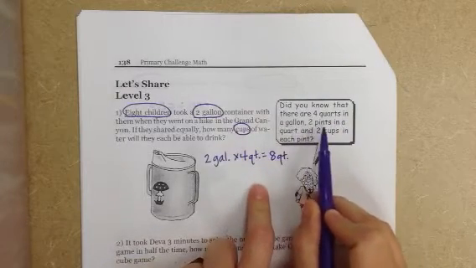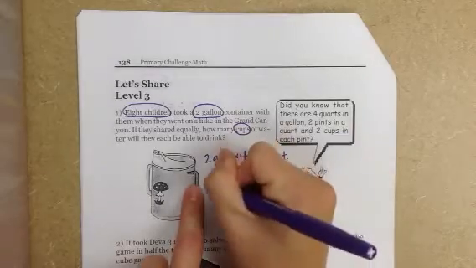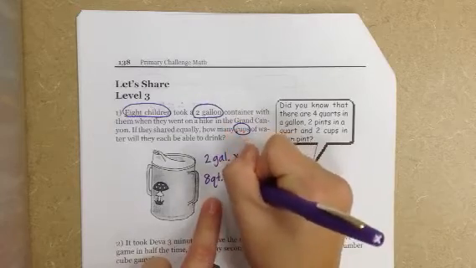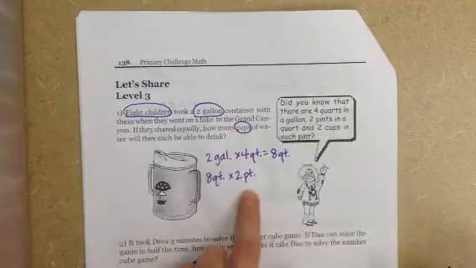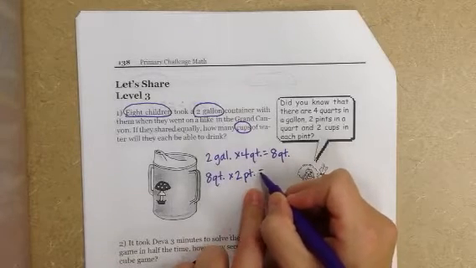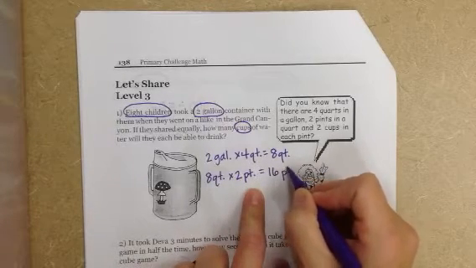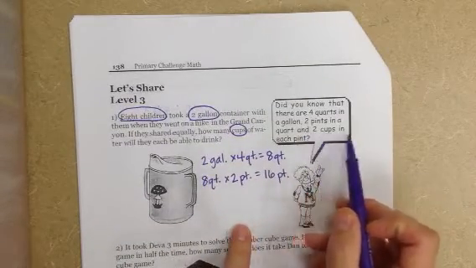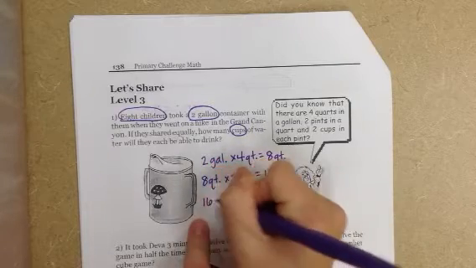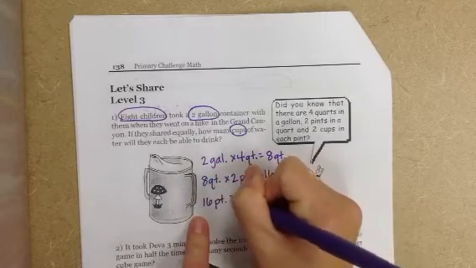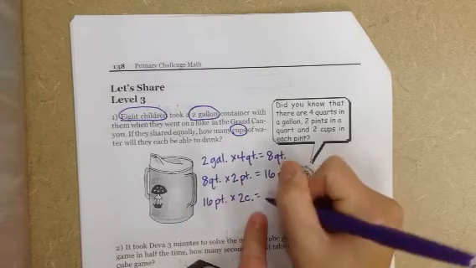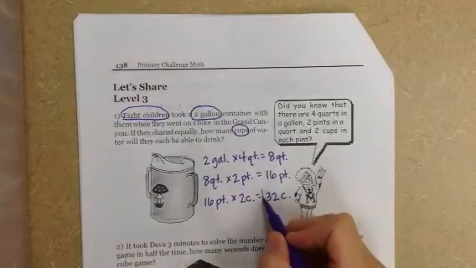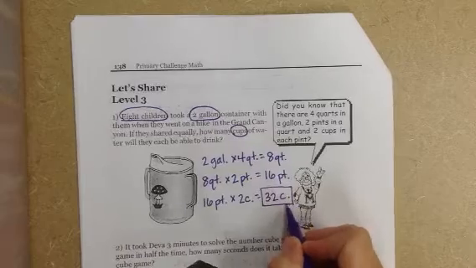Next, it says there are 2 pints in a quart. So I take my 8 quarts, multiply it by 2 pints in each quart, and I now have 16 pints. Lastly, in each pint, there are 2 cups. So 16 pints times 2 cups equals 32 cups total. So I have 32 total cups of water.